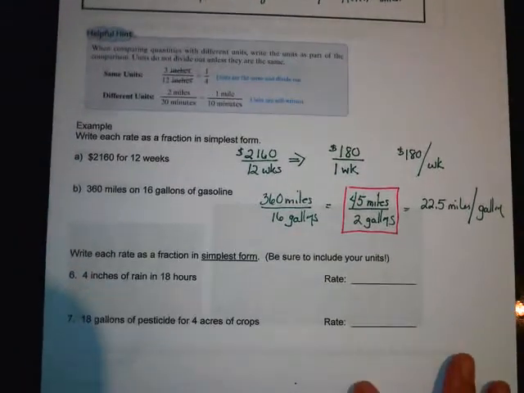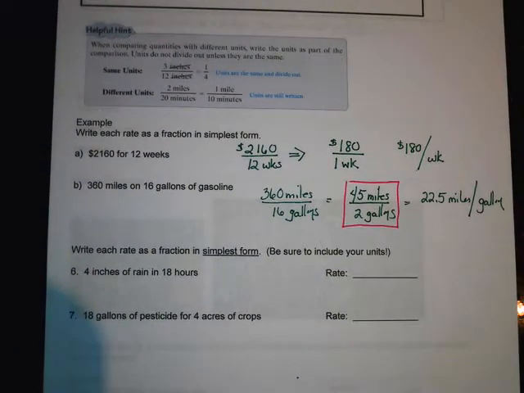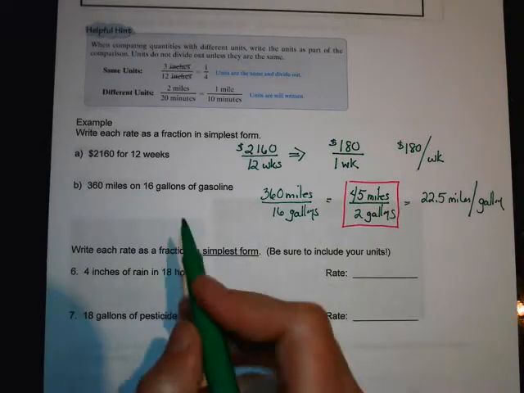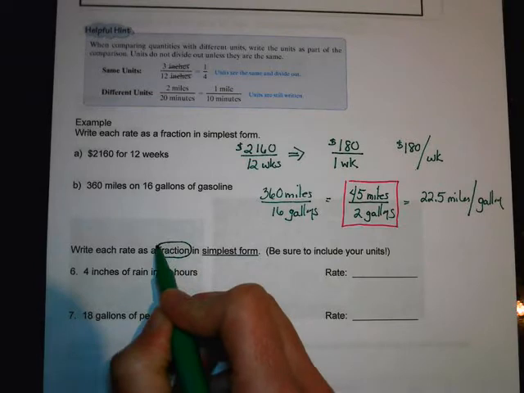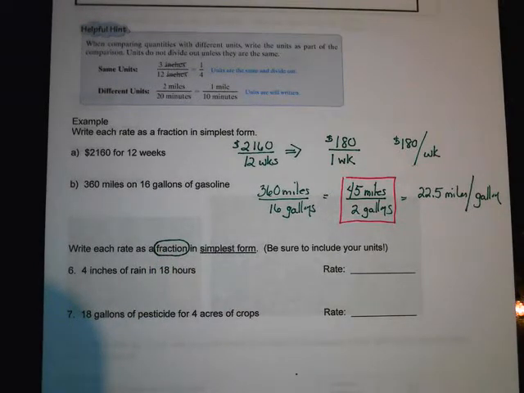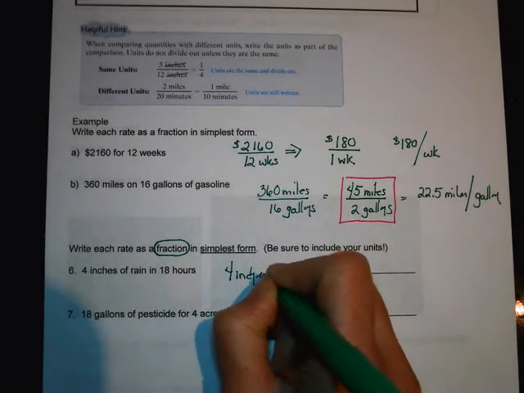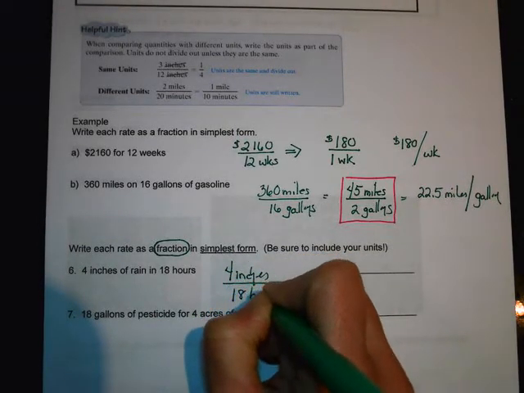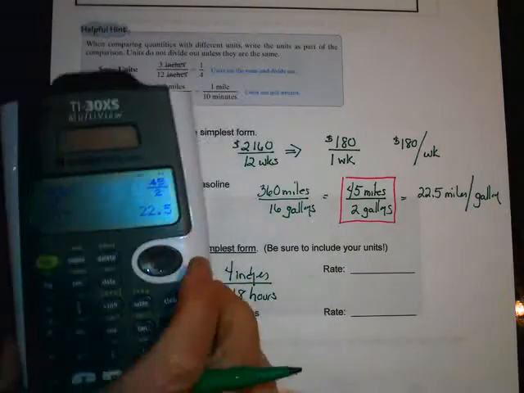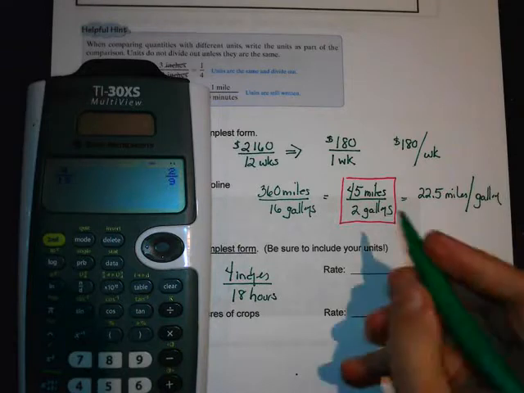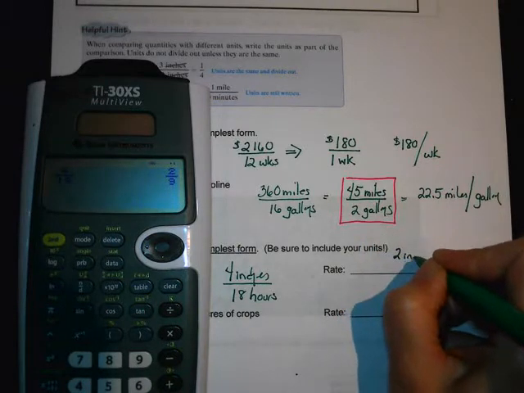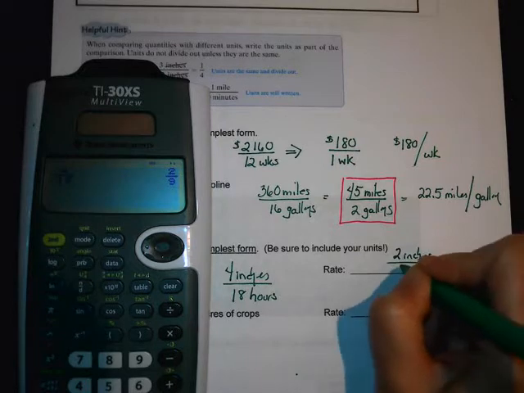Okay, so try 6 and 7. You guys try them, and they want it as a fraction. Okay, so leave your answer as a fraction in simplest form. And make sure you include your units, okay, because you do have something like this on the final. All right, you ready? Let's try it. So this will be 4 inches of rain in 18 hours. So we got to keep the inches and the hour in there. So my math lab will want 2 inches then for every 9 hours. They're not going to want it as a decimal if they ask you for a fraction, okay?